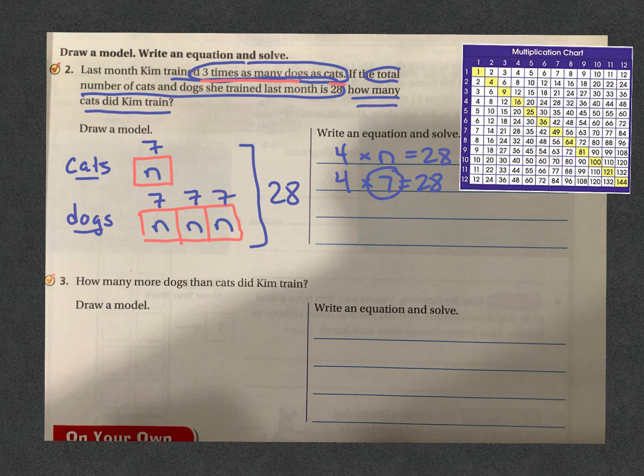And the question was, we always need to go back to the question because we need to make sure we're answering what they asked us. How many cats did Kim train? Cats is here. It was 7. She trained 7 cats. Okay, you probably got stuck in there somewhere and that's okay.